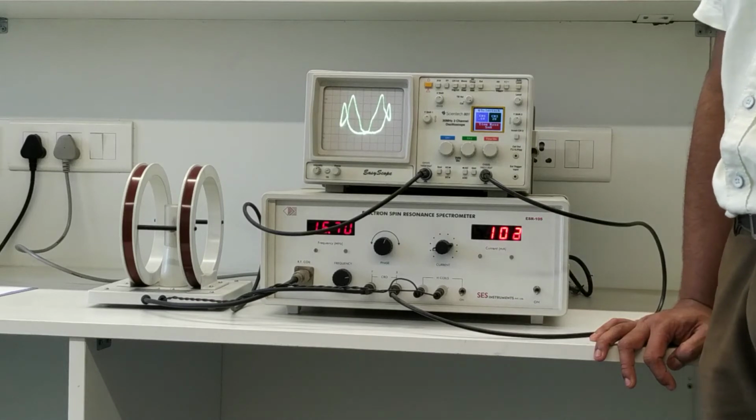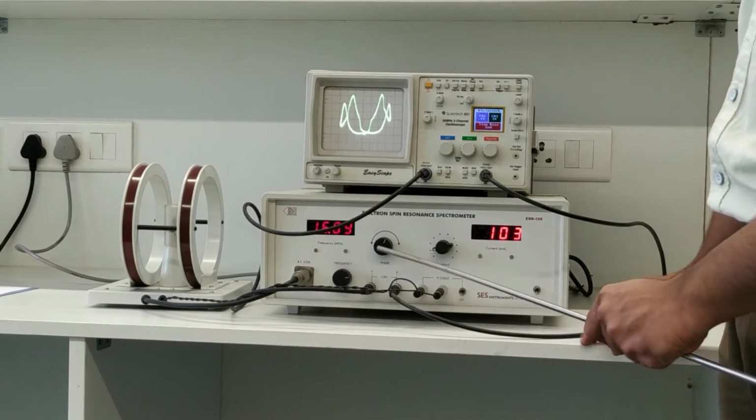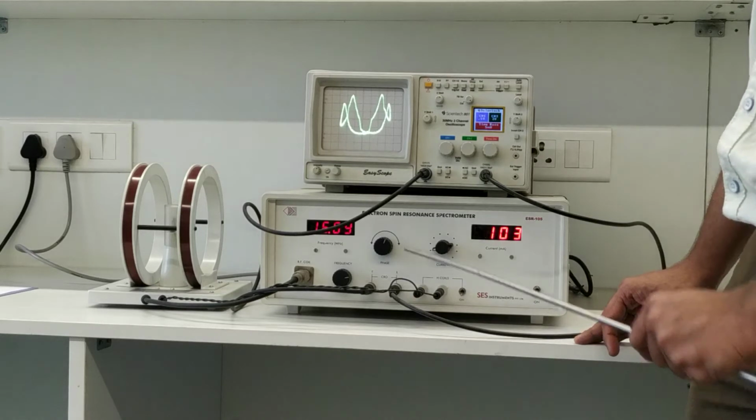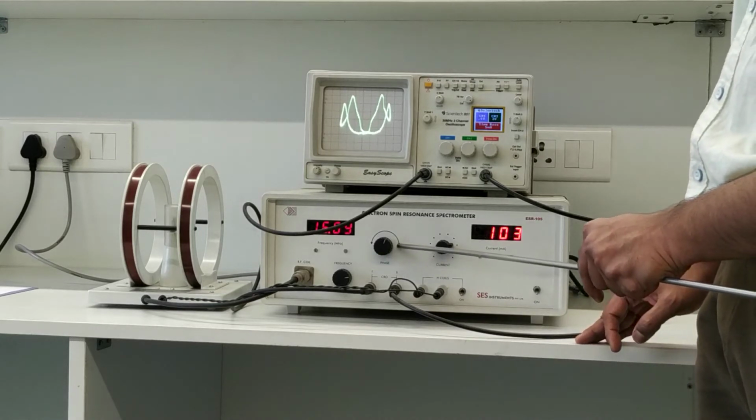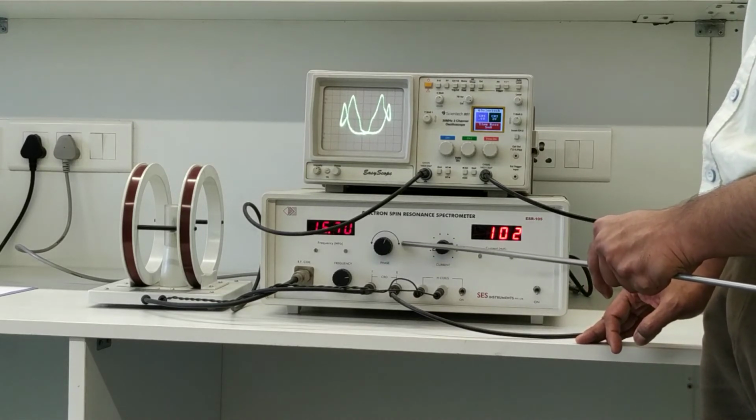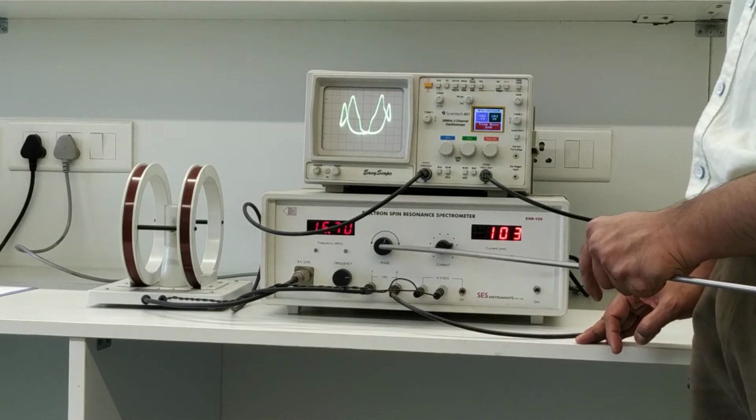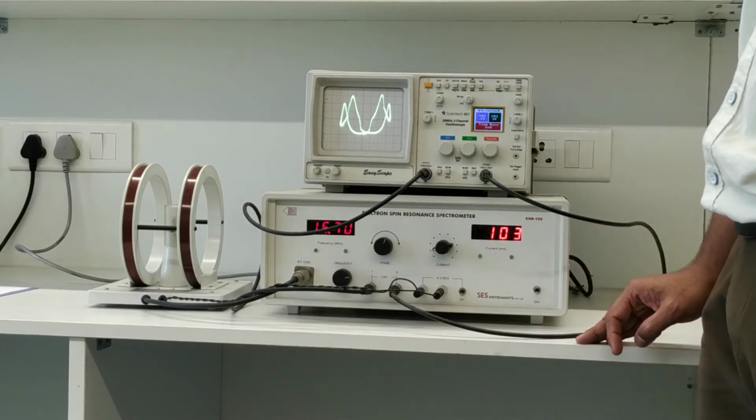So how do you identify that resonant frequency? We'll go into it. But first we need to do a bit of adjustment. So we will use a phase change circuit that is inbuilt in the system. Okay. So what is phase change? Why is it there? You will again read it in the manual.